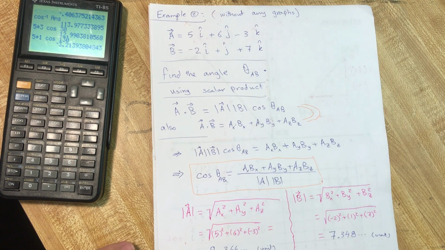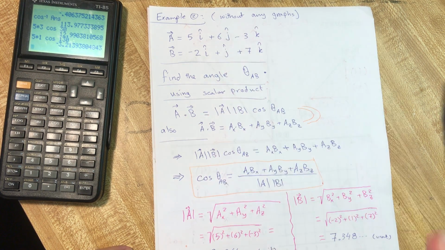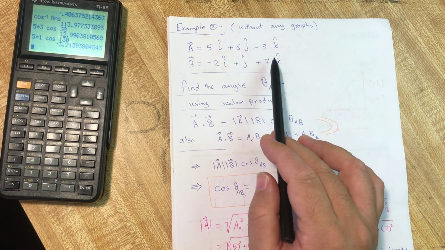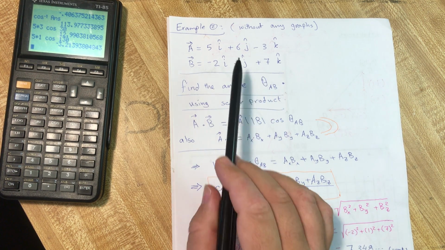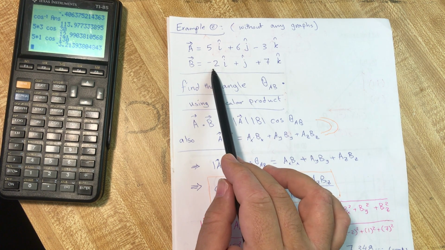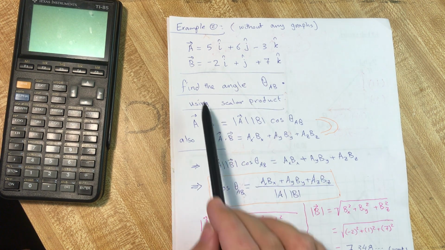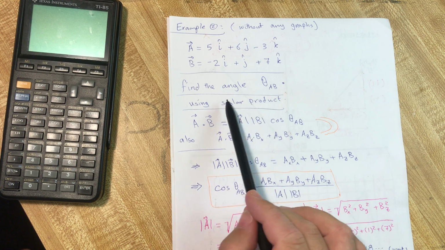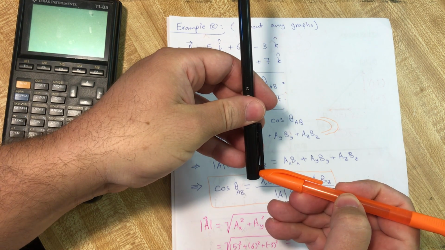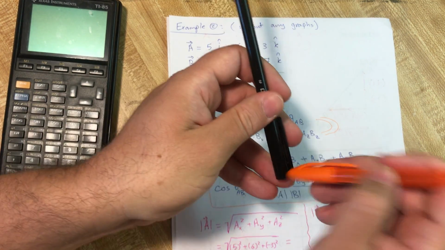Okay, now let us look at this example using both methods without using any graphs. If we have the vector A with its components, also using the third dimension, A is equal to 5 i hat, 6 j hat, minus 3 k hat, B is equal to negative 2 i hat plus j hat plus 7 k hat. I need you to find the angle between these two vectors. We have this vector and this vector. They are in the 3-dimensional coordinates. I need to find the angle between them. This is the angle.